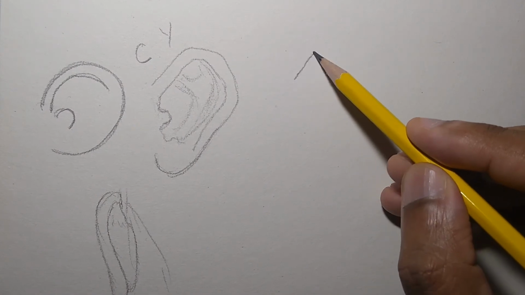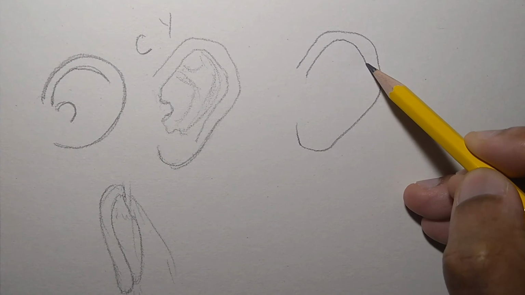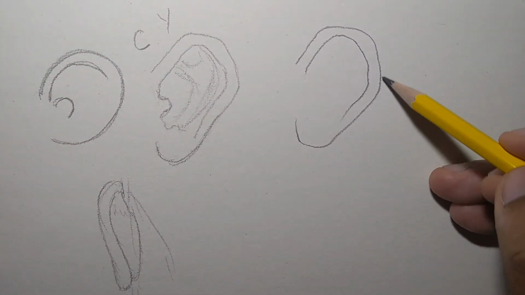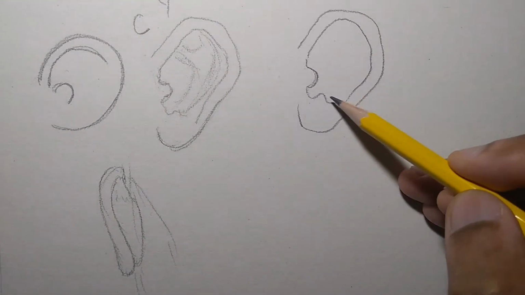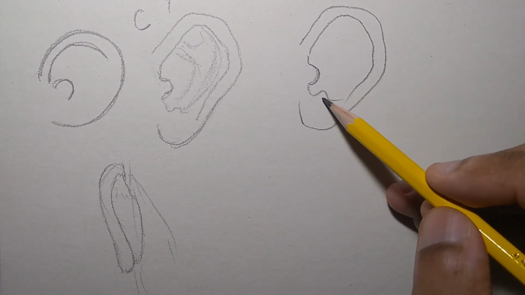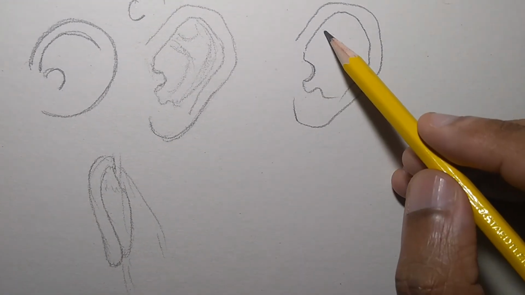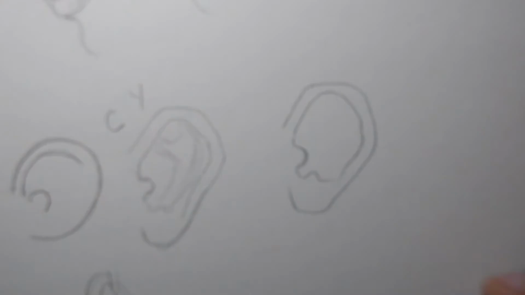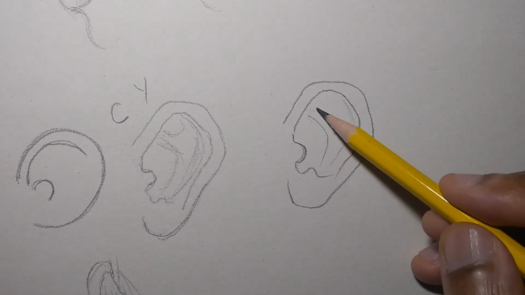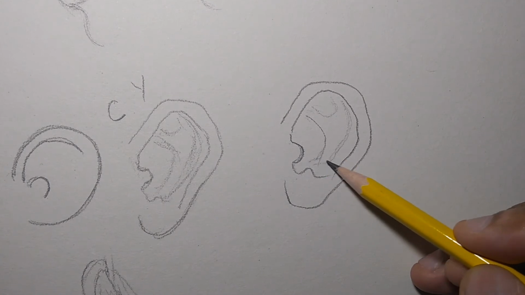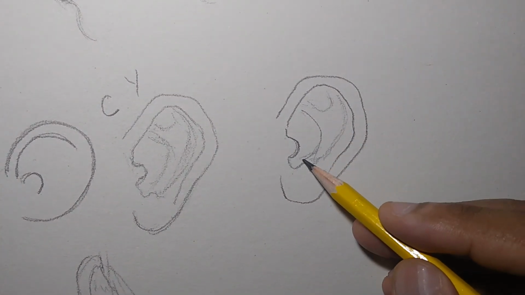So let's draw the outline, and then the second one almost parallel to the outline, and then again we see a C curve here for the bump, and another C curve here. I don't know the name of this part here, but their function is, I guess, to shield the ear from dust and stuff entering. So you can imagine their placement. And the Y, of course this part is more pronounced in some people than others. It's more obvious in some people than others. Usually it bumps, it comes forward, and then it goes in here.